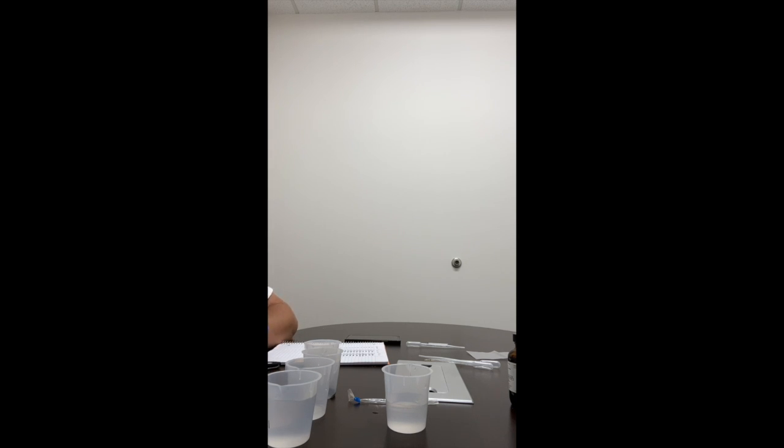We dip one of the glucose test strips into the negative control beaker. After 1 minute has passed, record the final color of the glucose test strip in table 3. This is your negative control for glucose.